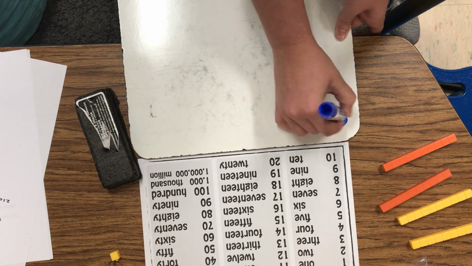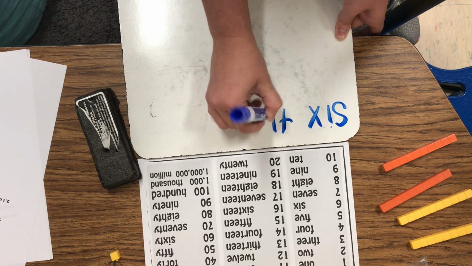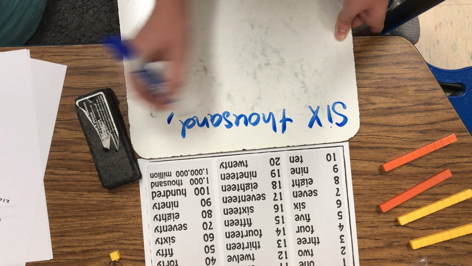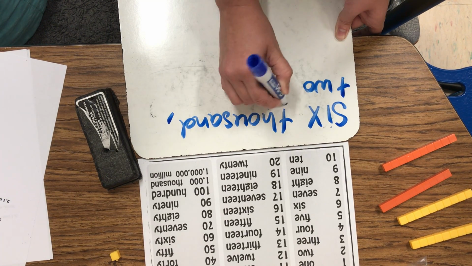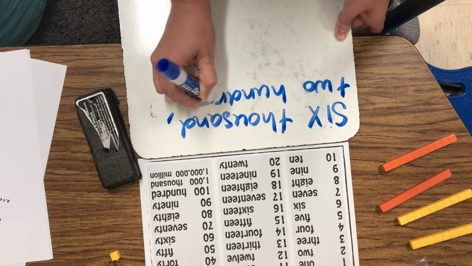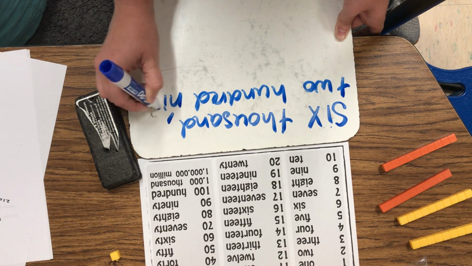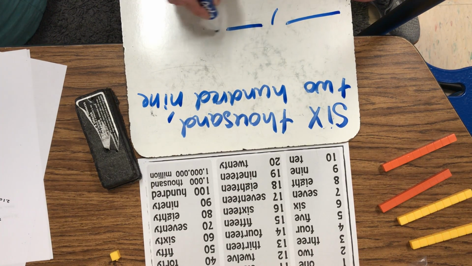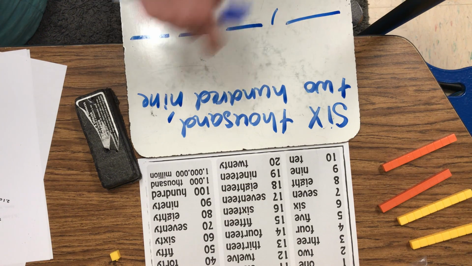Let's say I had 6,000, 209. Okay, I'm going up to the thousands place, so I know I have 1, 2, this many place values. So 6,000.